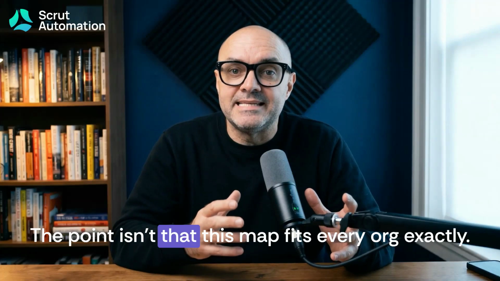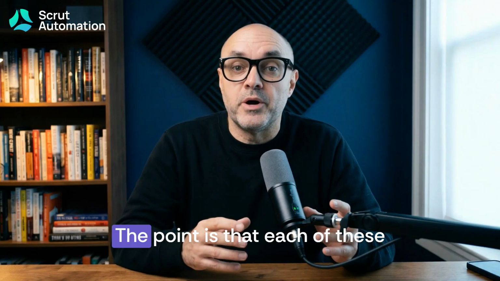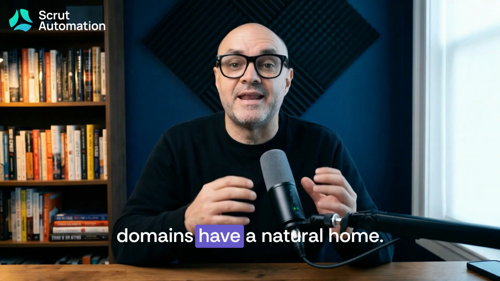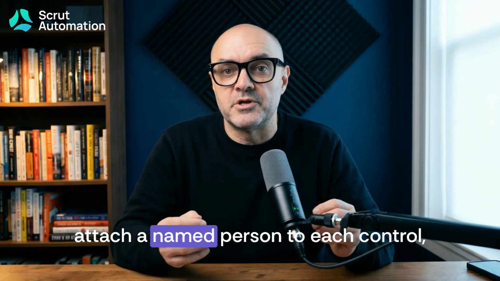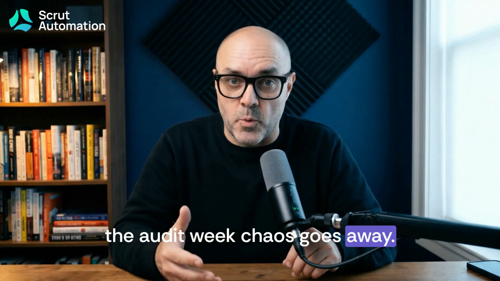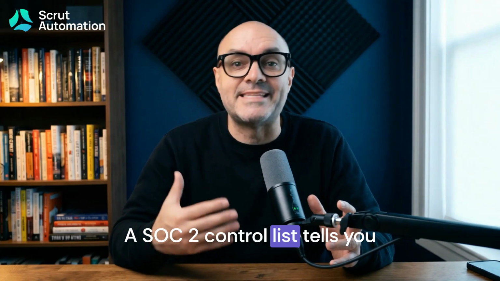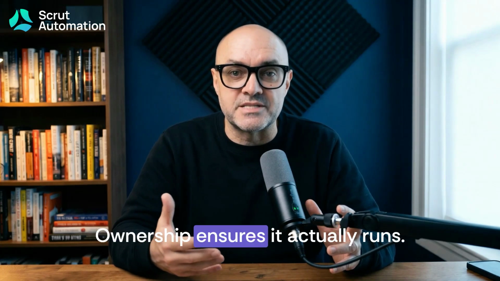The point isn't that this map fits every org exactly. The point is that each of these domains has a natural home. When you make that explicit and attach a named person to each control, the audit week chaos goes away. A SOC 2 control list tells you what needs to be in place. Ownership ensures it actually runs.